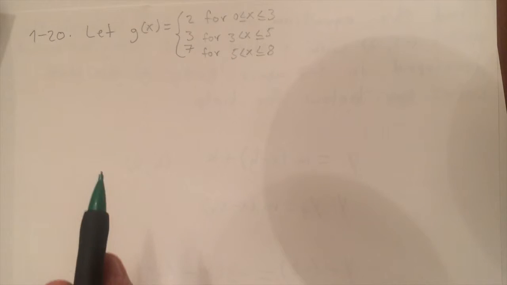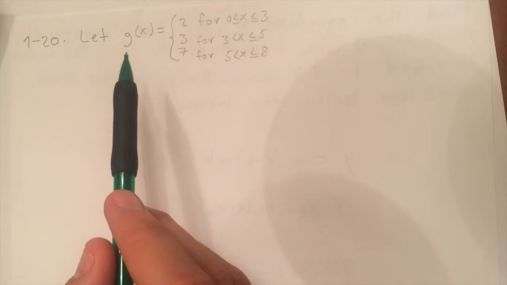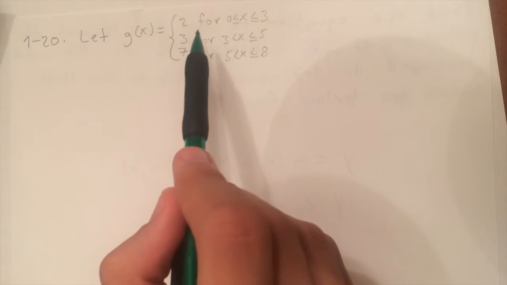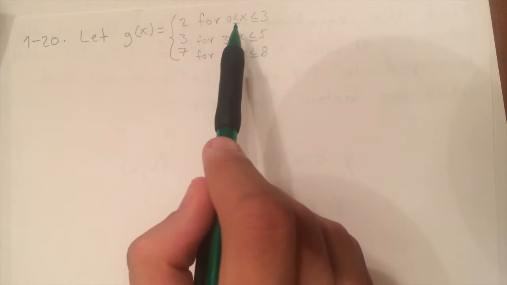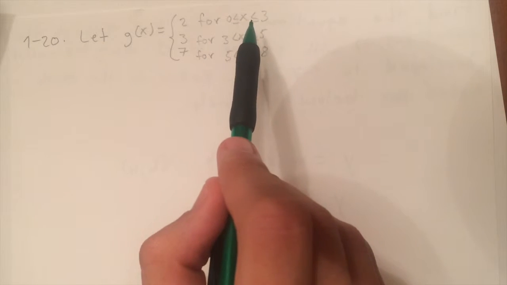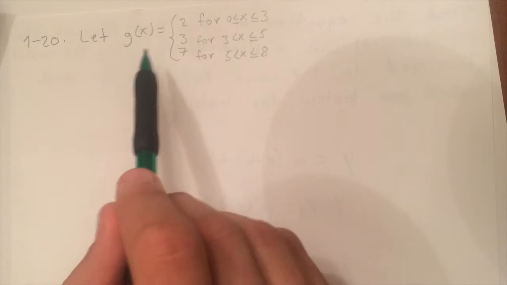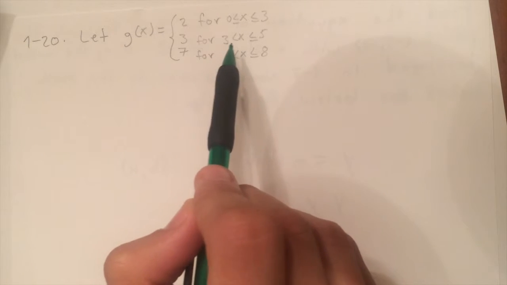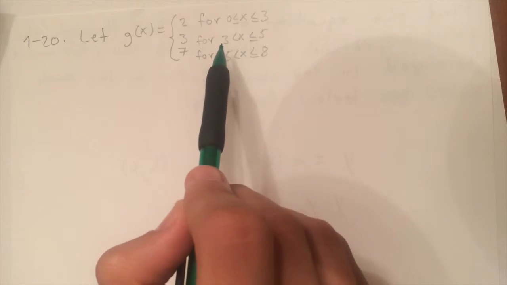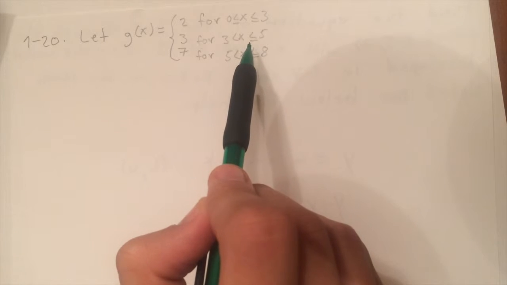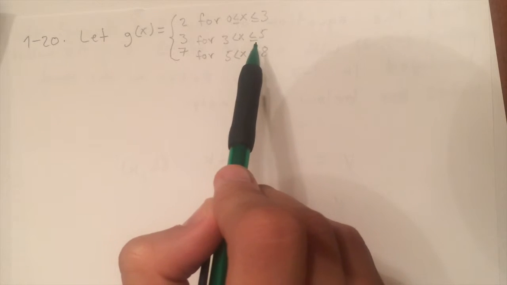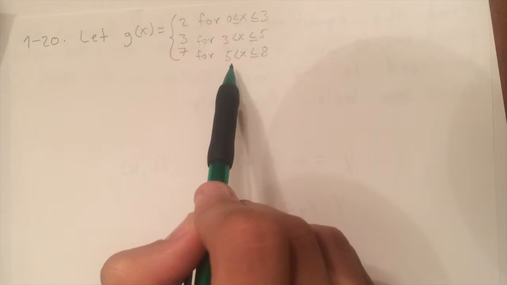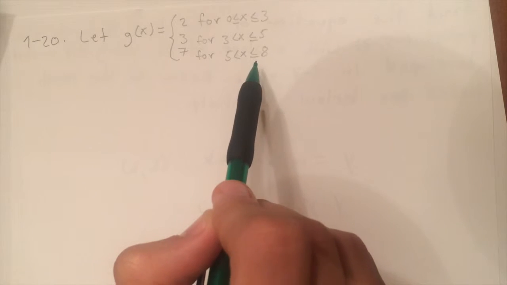So the question says to let the function g of x equal 2 for x greater than or equal to 0 and less than or equal to 3. 3 for x greater than 3. Notice it's not greater than or equal to 3. And when x is less than or equal to 5. And 7 for when x is greater than 5 and less than or equal to 8.